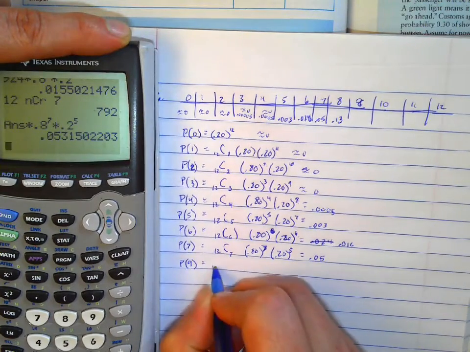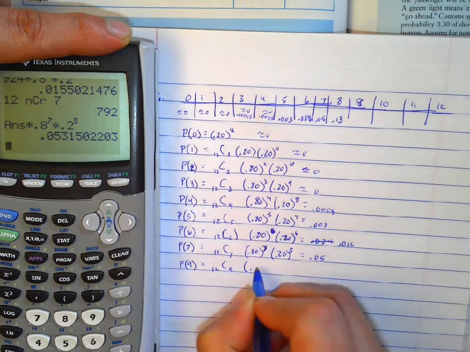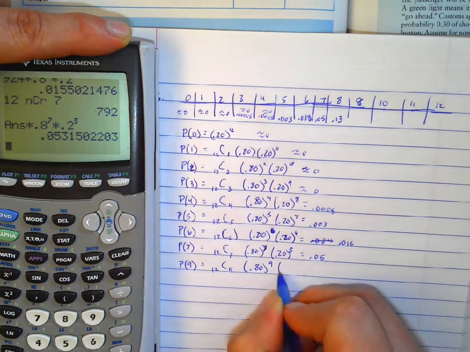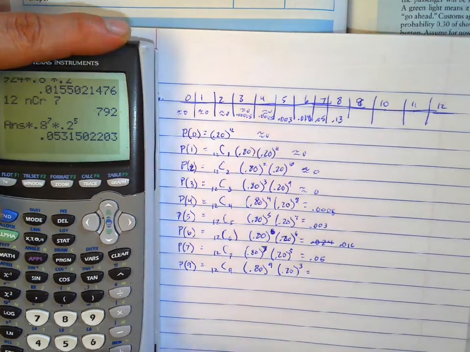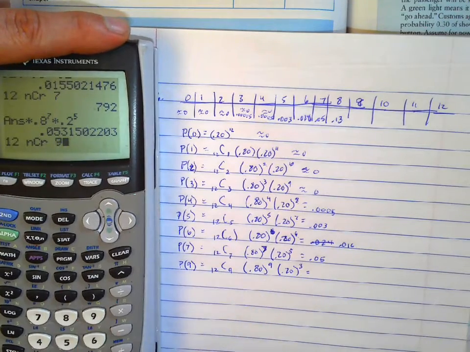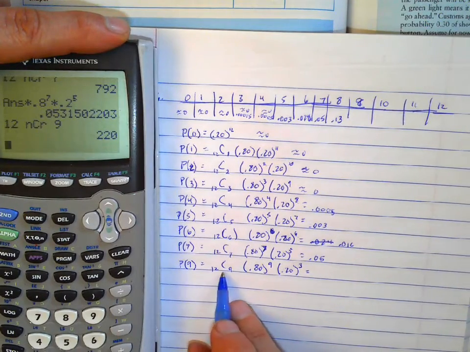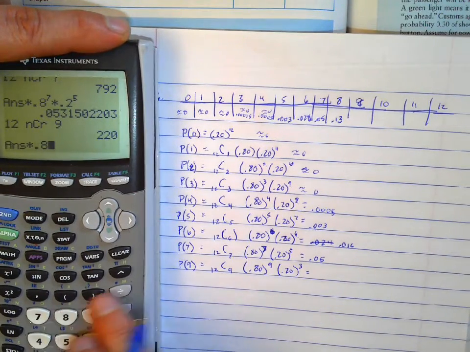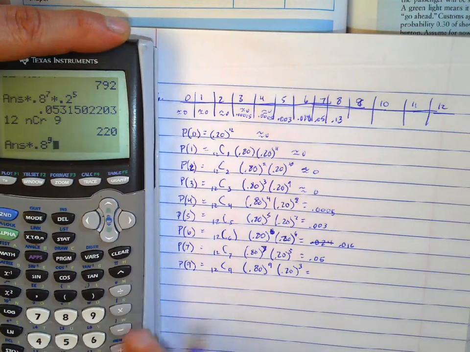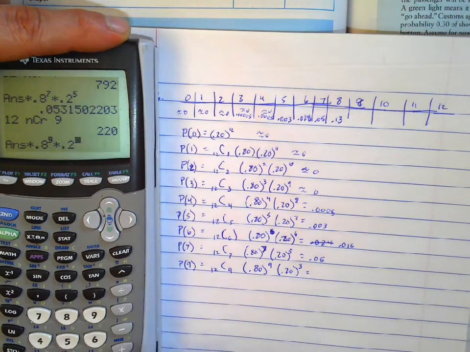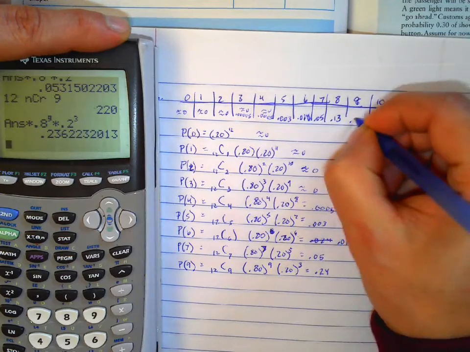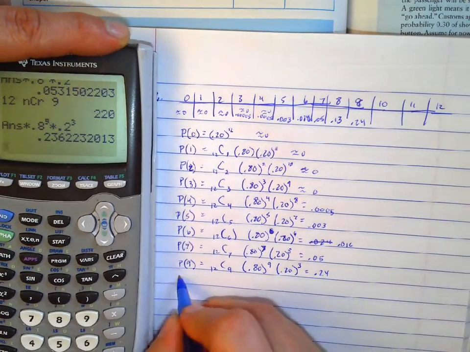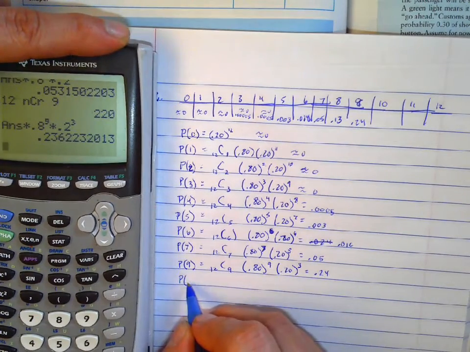Probability of 9: 9 of them that are blue, 3 of them that are not. So 220 different ways of doing that, times these probabilities. Now we're going to start getting somewhere. There's about a 24% chance of getting exactly 9 out of the 12.